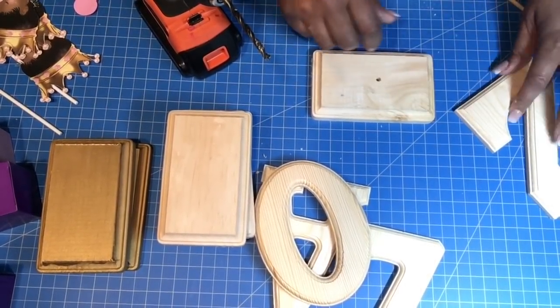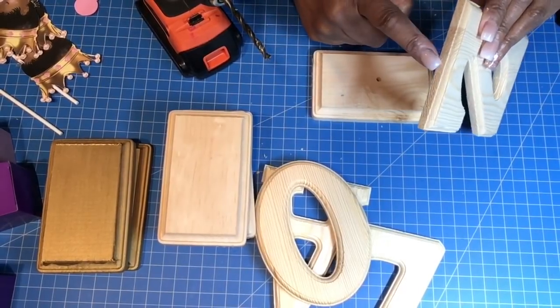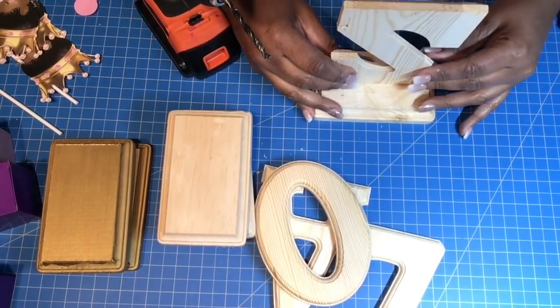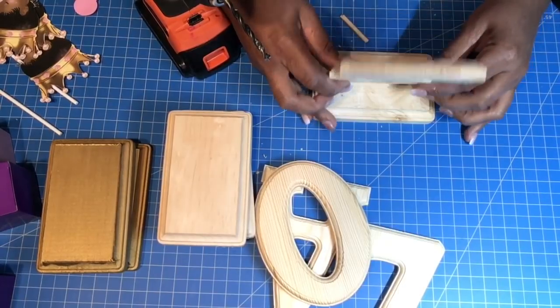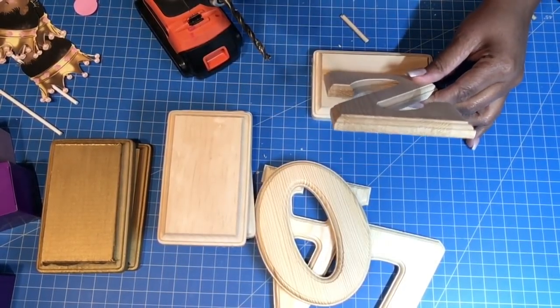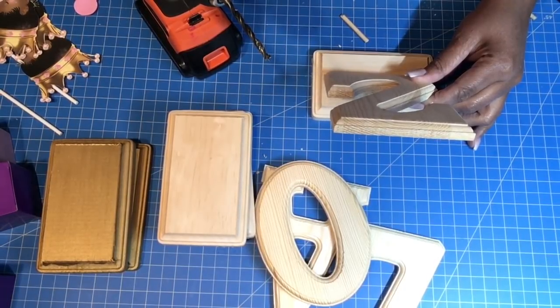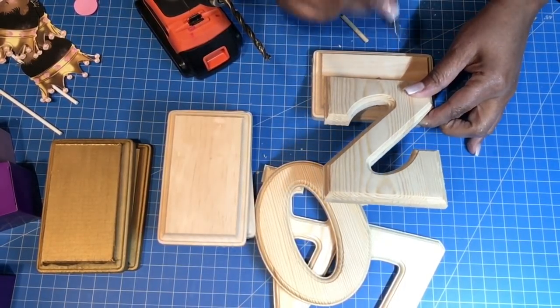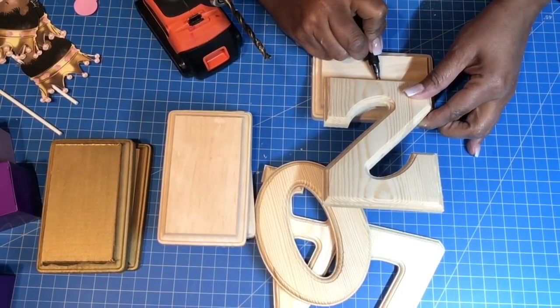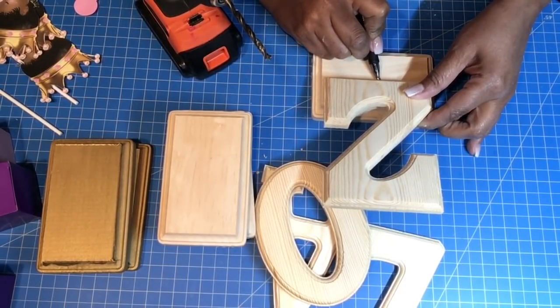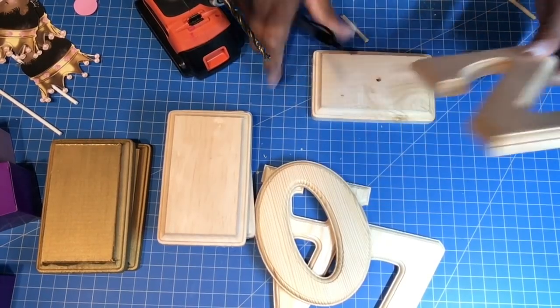So then we're going to go ahead and drill on the letter. Let's measure first, and then we can go ahead and drill. I just like to make a little mark, so we'll know where we're going to drill.